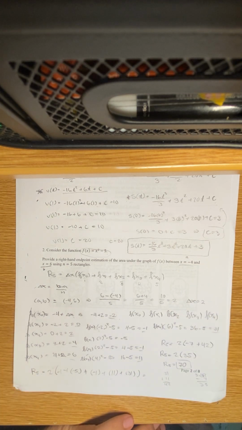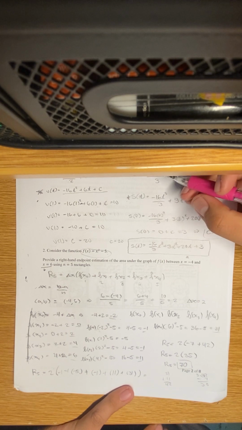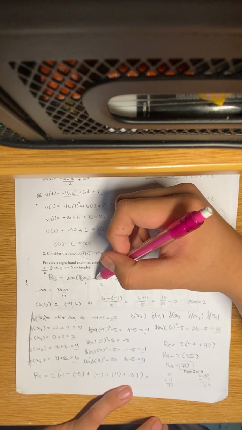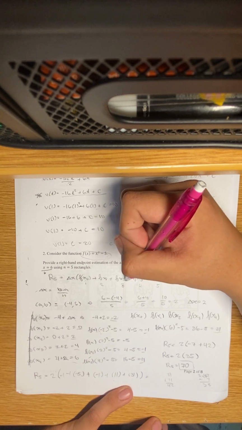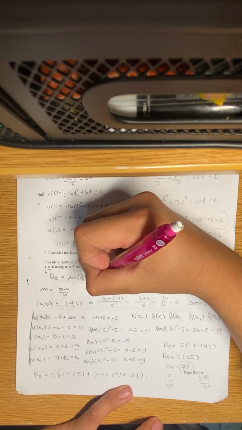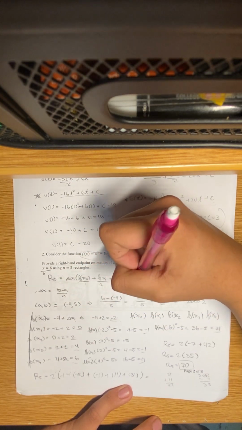So again, just for a quick summary, in order to find the estimated area under the graph, you had to use the equation change of x times your f naught plus your f of 1 plus f of 2, f of 3, and f of 4. These are the number of rectangles you have, which is 5.